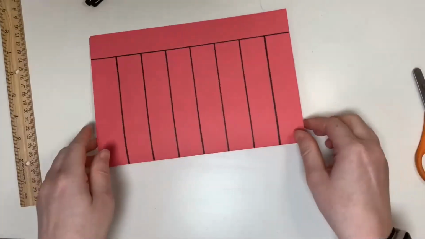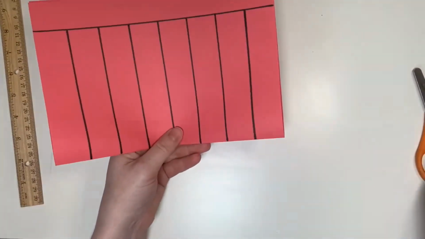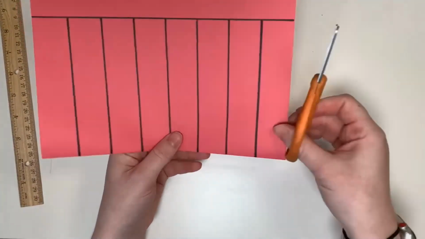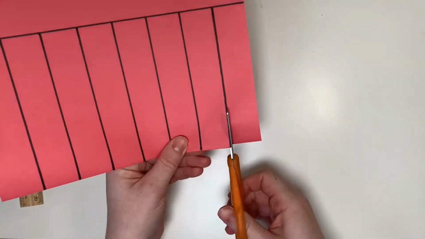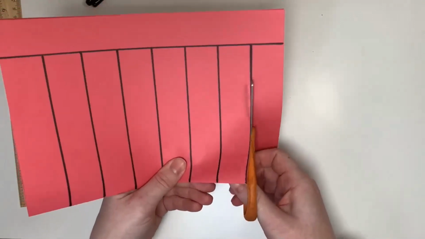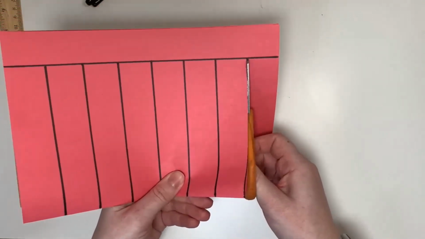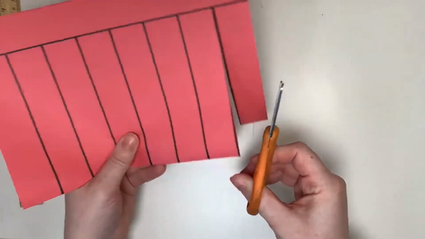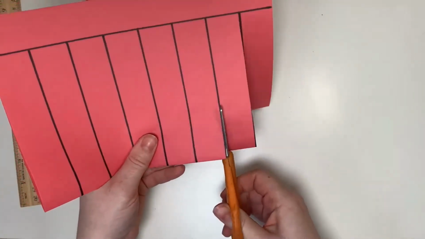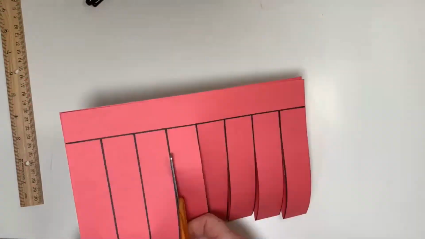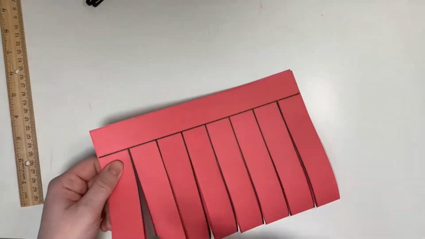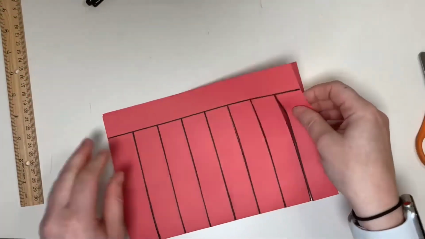And now I'm going to keep it closed, but I'm going to grab my scissors and I'm going to cut up these lines and stop at the top. You're going to want to hold your paper so that it doesn't shift. Do the best you can. And now my loom is finished.